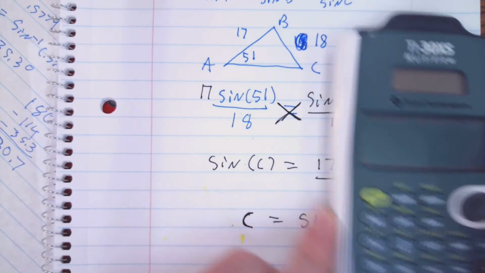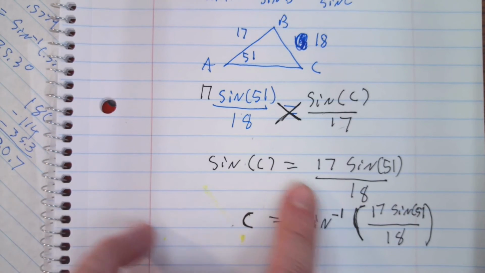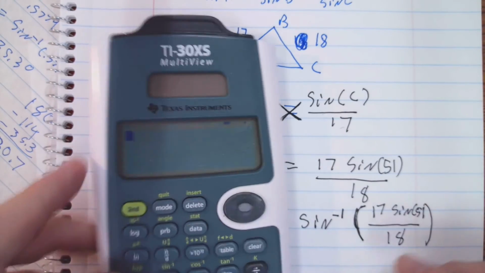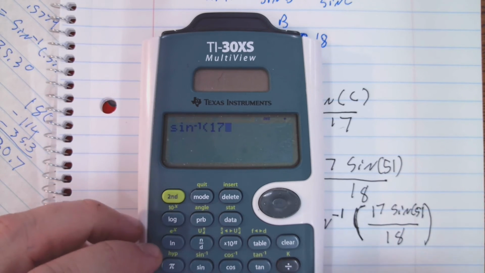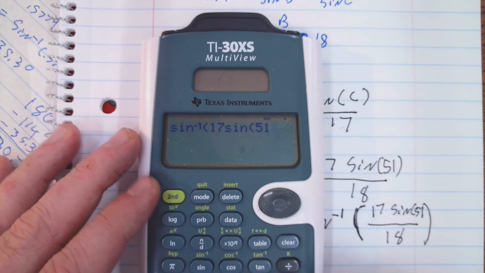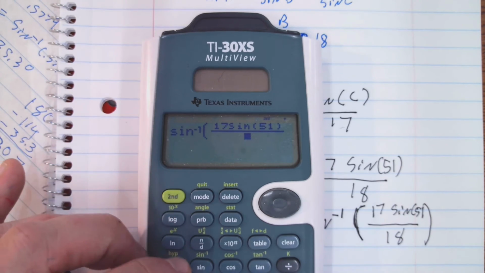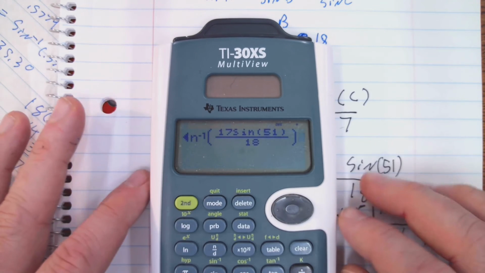Because the whole purpose of this is to have a nice little formula that you can put in your calculator. Because the algebra work's not that hard, is it? But it is complex. All right. 17 sine, what is that, 51? Over 18. And I'm going to make sure I do that. Let's see, does that look good?